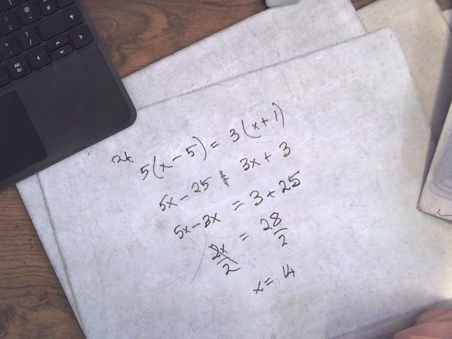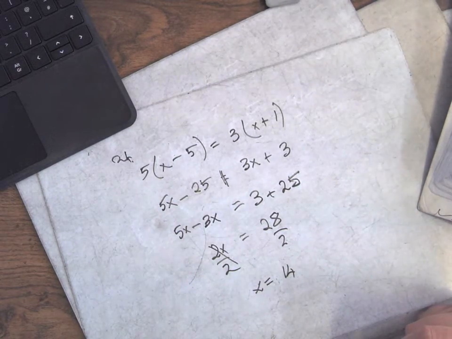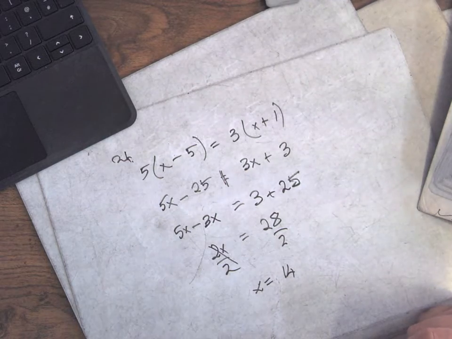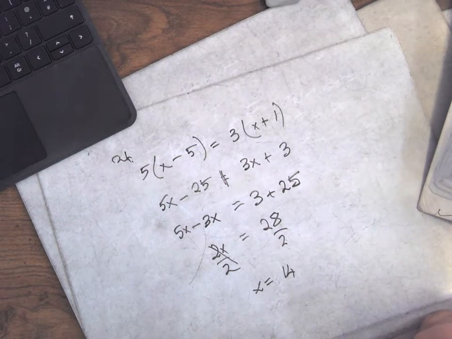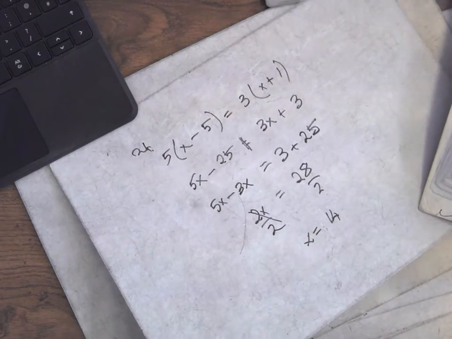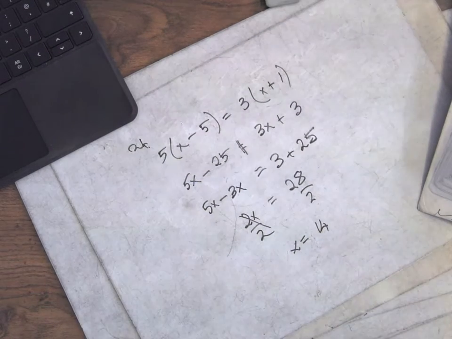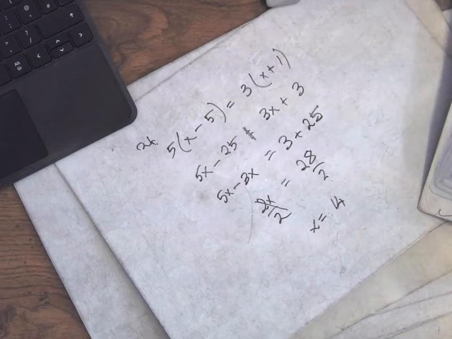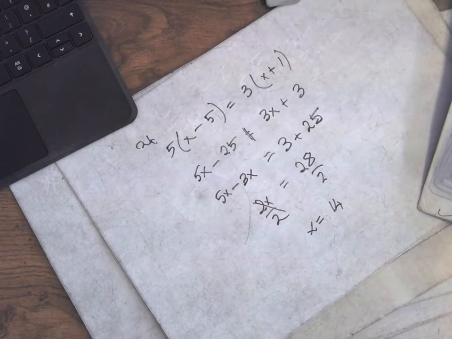26. What's the answer to 26? Tori, did you get an answer for 26? No, for 26, I got X equals 10. X equals 10. Agree? Anyone disagree?